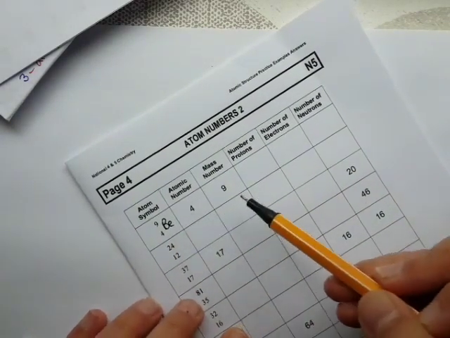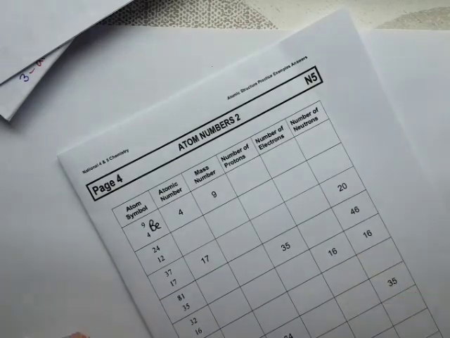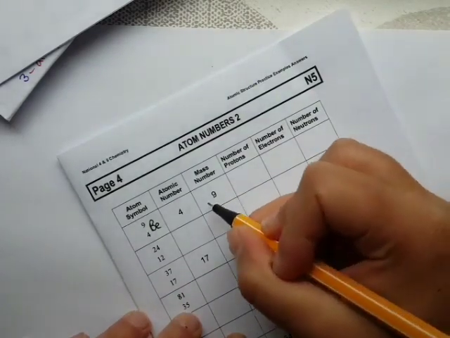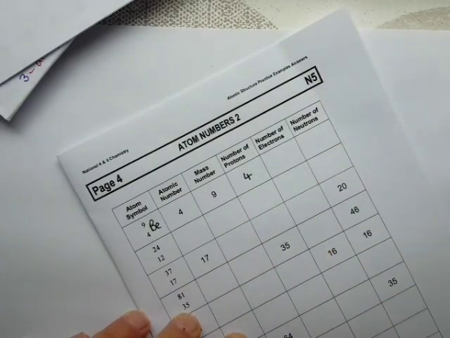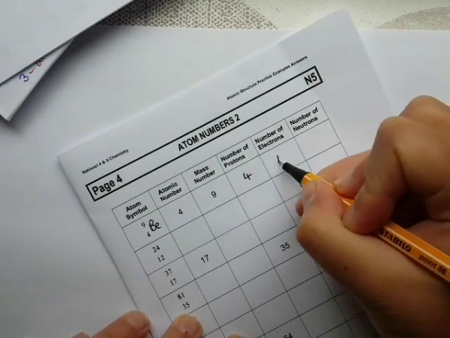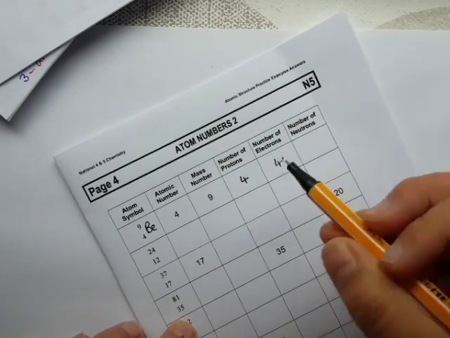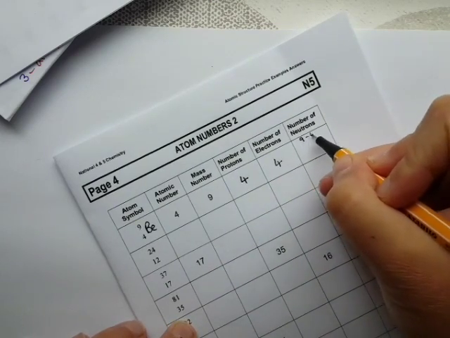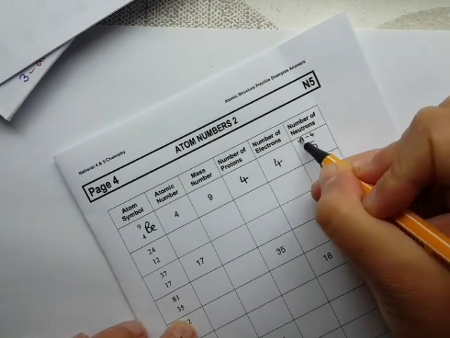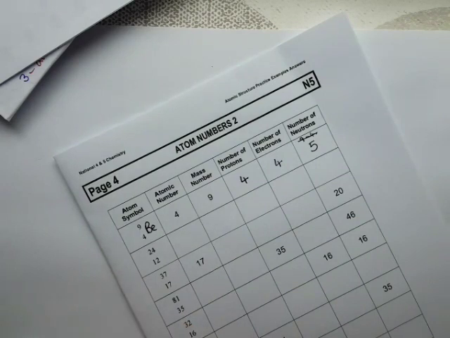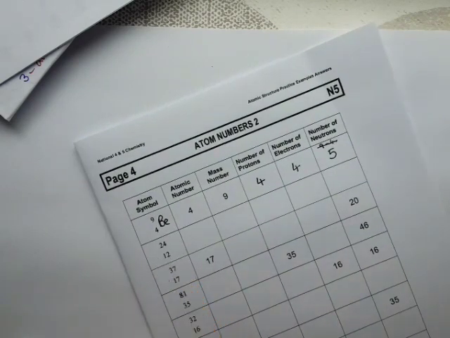Atomic number 4, mass number 9. This is now just the same as we had on the previous page. The number of protons is the same as the atomic number, that's 4. Number of electrons, same as the number of protons, because the atom is neutral. And the number of neutrons is the mass number, take away the atomic number, 9 take away 4, so that must be 5 neutrons.